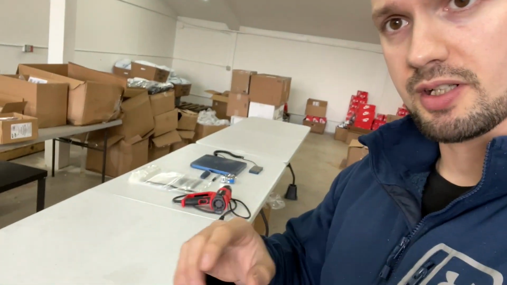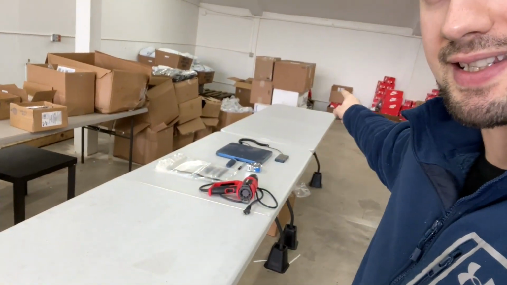Step number 1, any shipment that I do, is I line everything by SKU ahead of time on the table. So it's a lot easier to manage. If you are working in a small space, whether that is your garage or a spare bedroom, something like that, you want to make sure that you have a clean workstation, be as organized as you can.